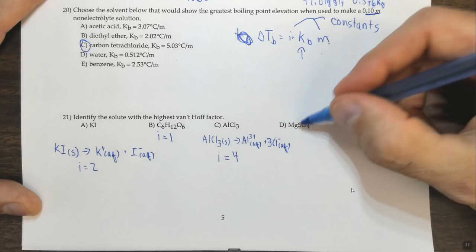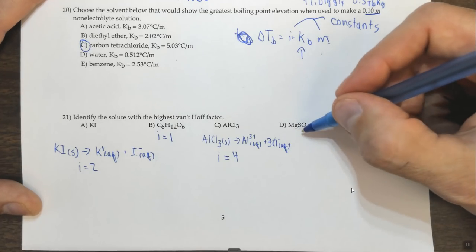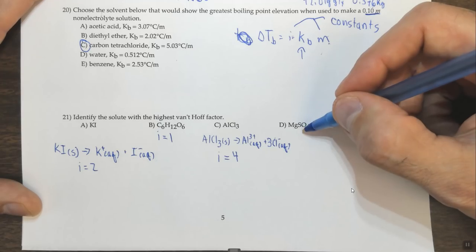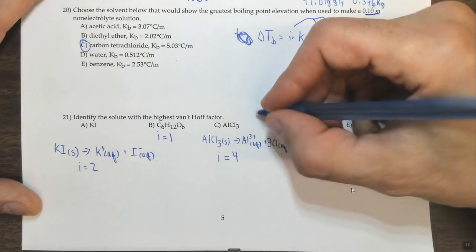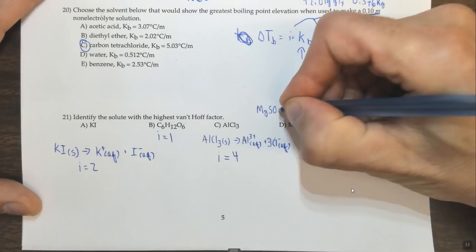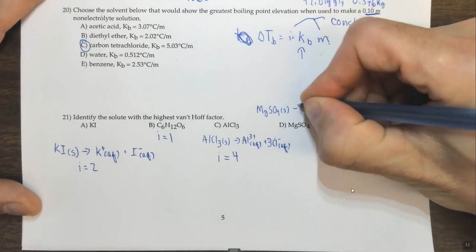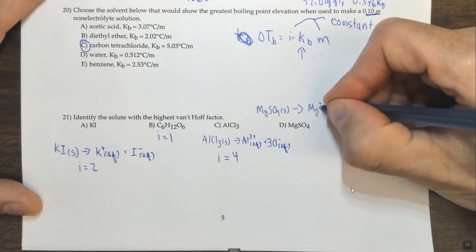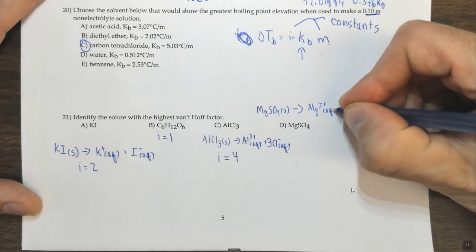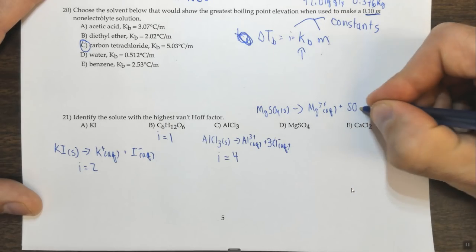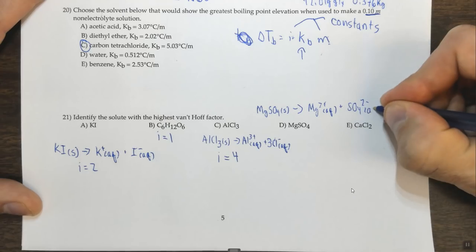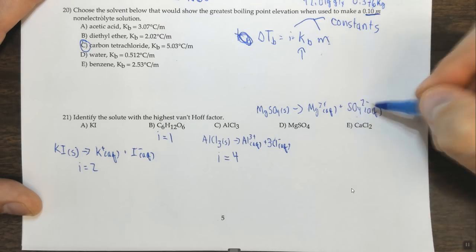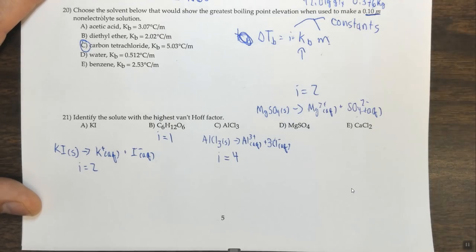Magnesium sulfate. This one's tricky because it has the polyatomic ion sulfate. It's important to solve these problems that you recognize your polyatomic ions. So magnesium sulfate, solid, breaks up into magnesium 2+, a 2A metal, aqueous, plus SO4 2 minus, sulfate, a polyatomic ion, aqueous. It breaks up into two things, i equals 2.